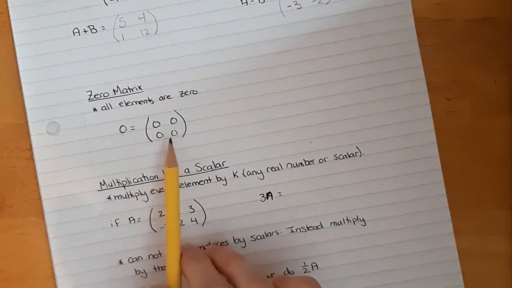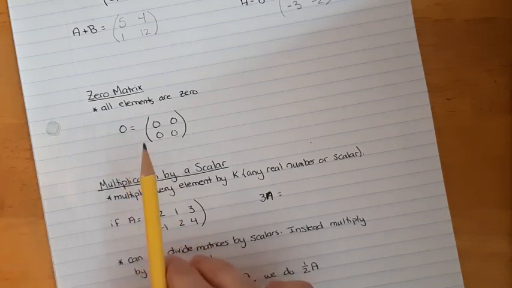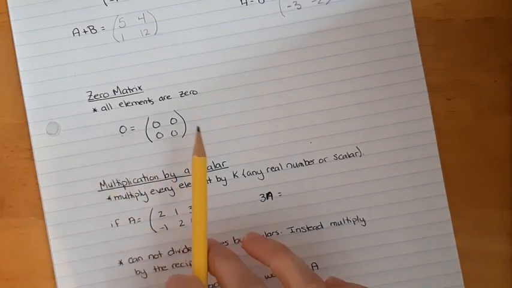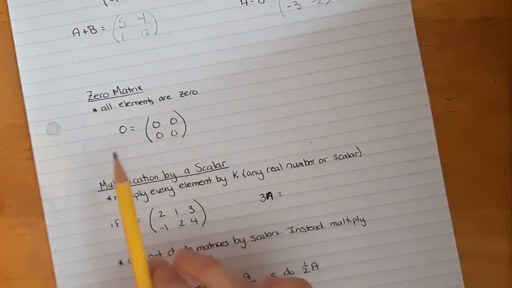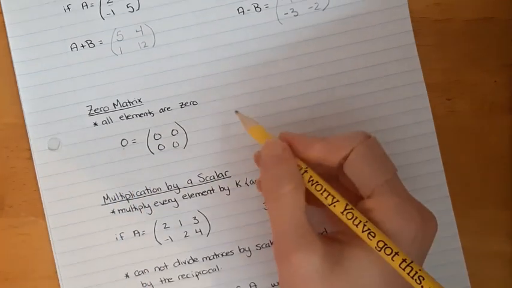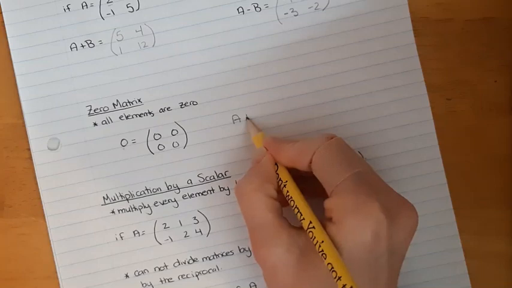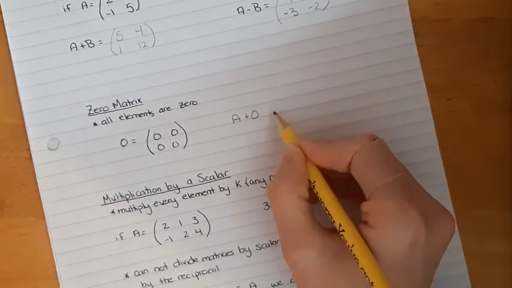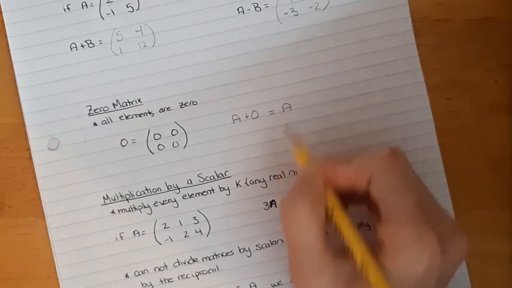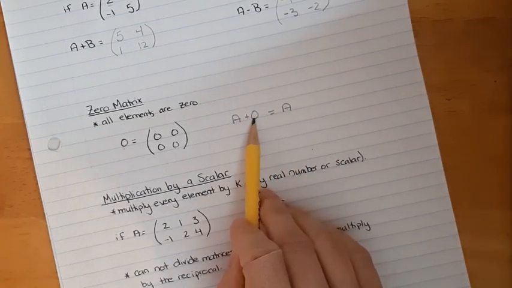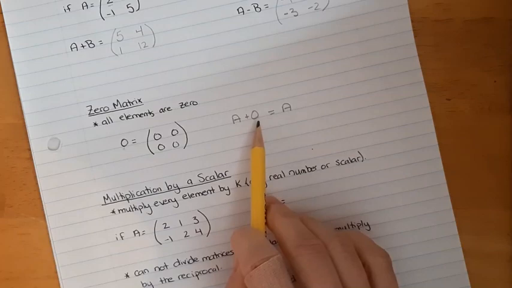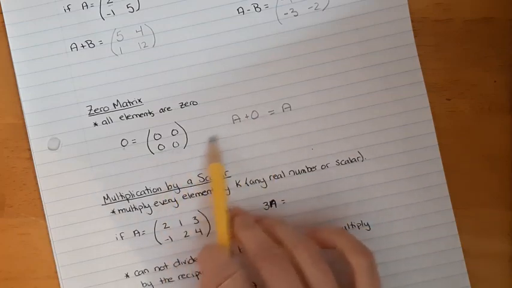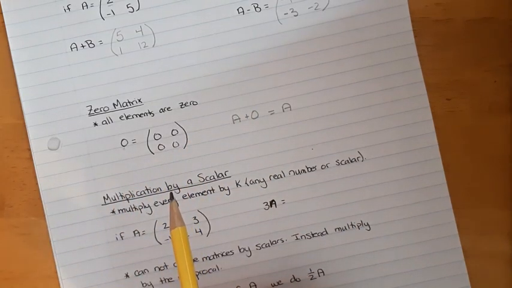This is just an example of a 2 by 2 one, but a zero matrix denoted by O could be any size, any shape, just filled with zeros. So if you have any matrix and you add the zero matrix, you will always get your original matrix. Adding a zero matrix, subtracting a zero matrix for that matter, leaves the original matrix completely unchanged.